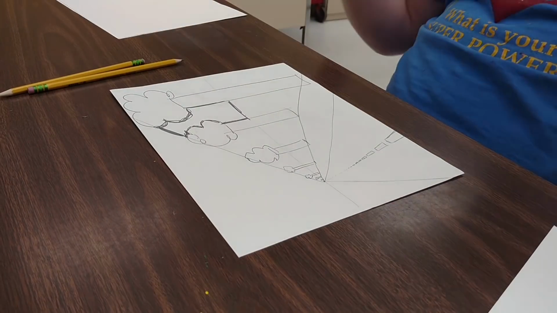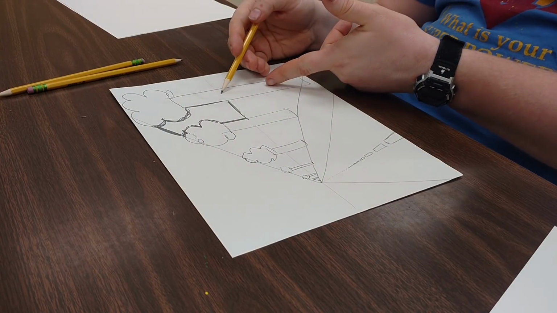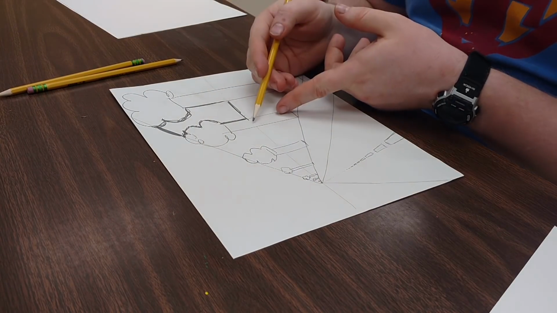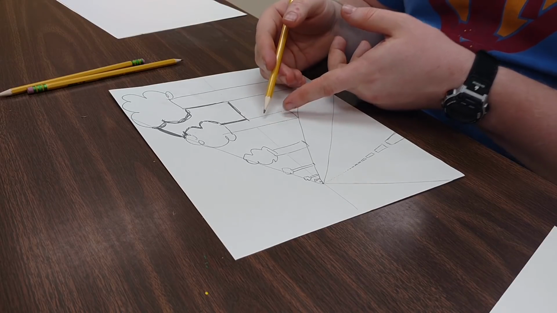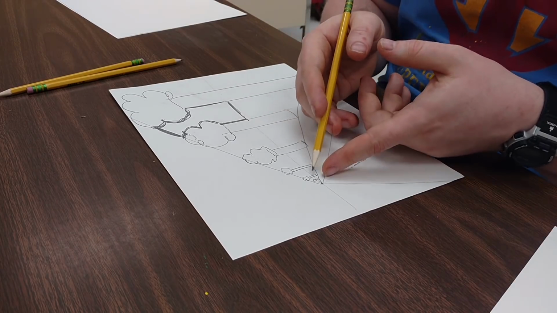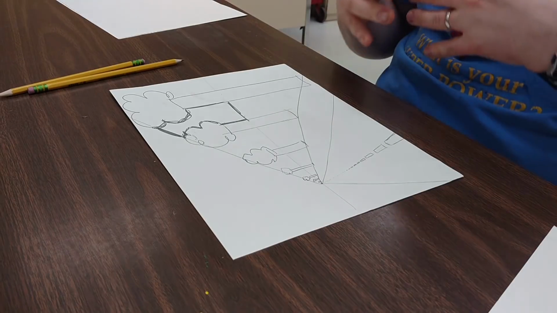But the foreground is whatever's close to me. It's this tree. This tree is the foreground, and this tree is kind of in the foreground, and these trees are in the middle ground, and those trees are in the very background. Foreground, middle ground, background is more about what's close and what's far, which is an important part of space.